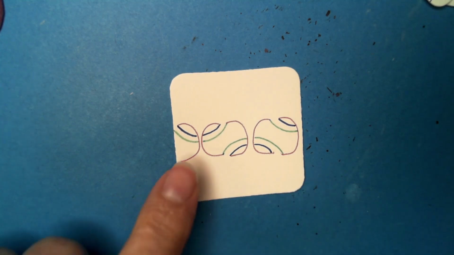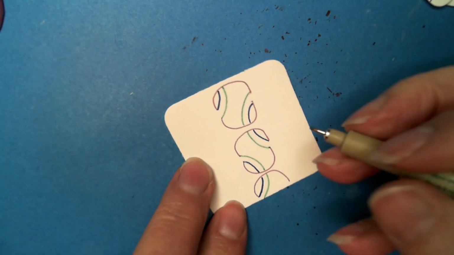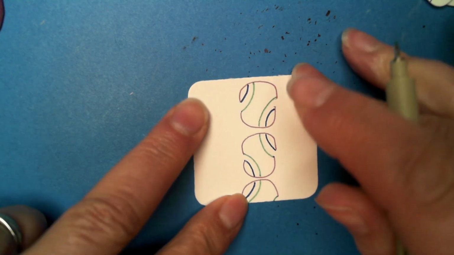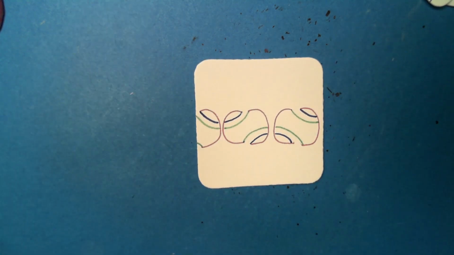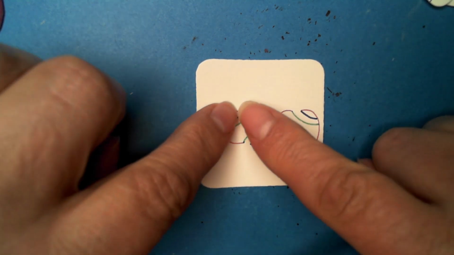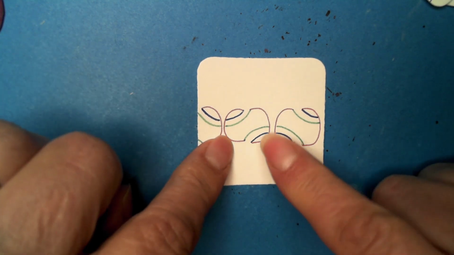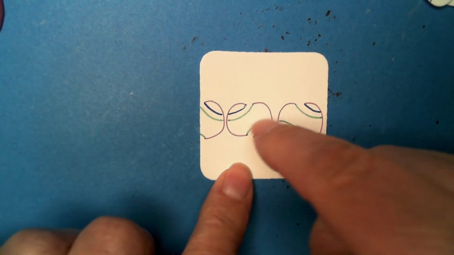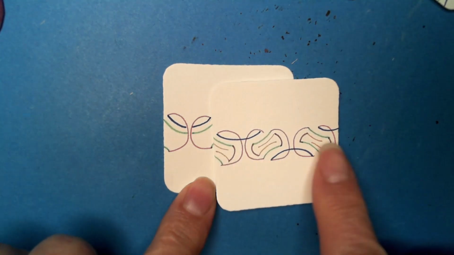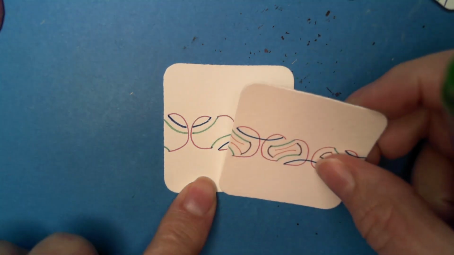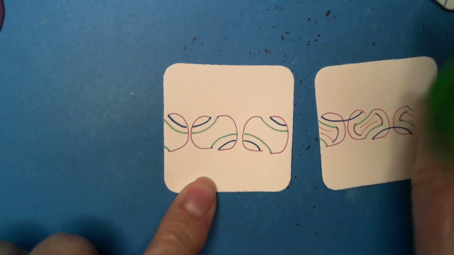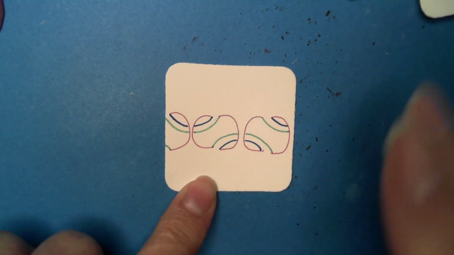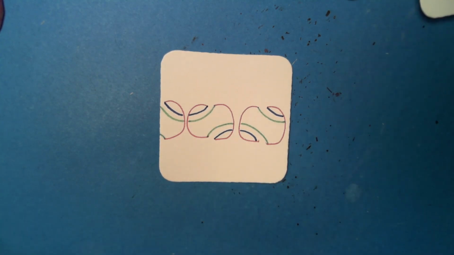Okay, oops, and this loose end would be going there. So what's neat is it almost looks like it's made them separate versus connected, and I don't know, it just makes me think they look like little beans or something. All right, so there's that one.